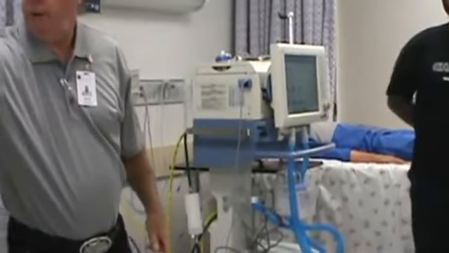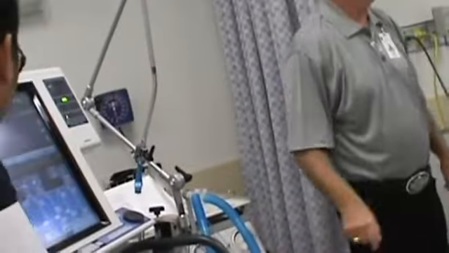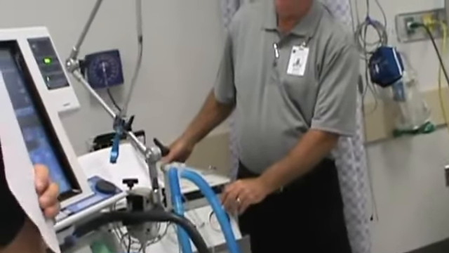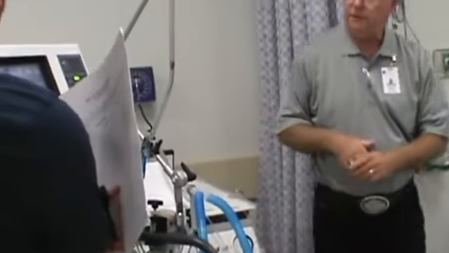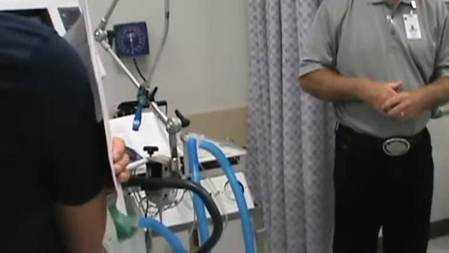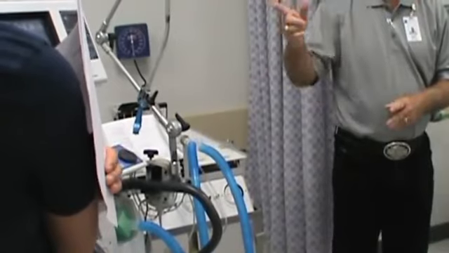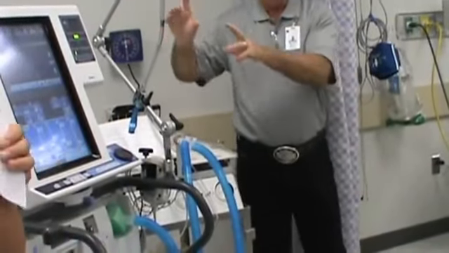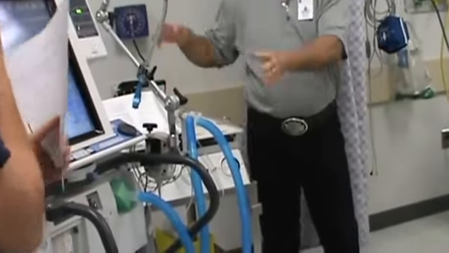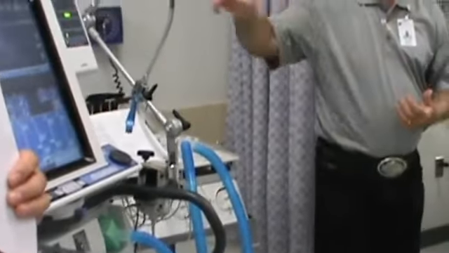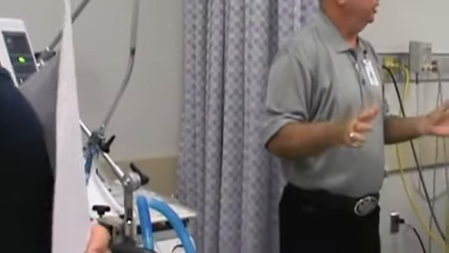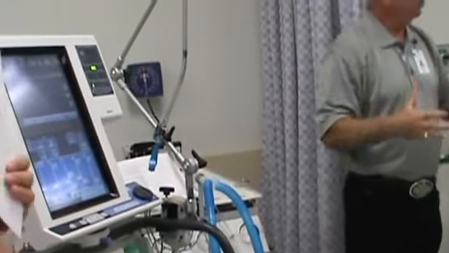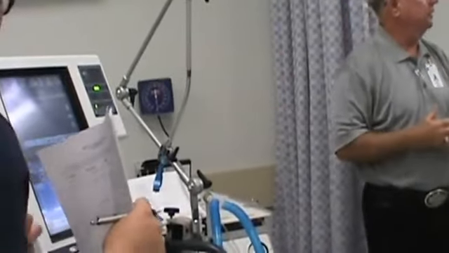Now, everybody knows about these letters up here. Now, see, there's an A. There's a C. The C is control. The machine's doing everything. An A is the patient took the breath, but the machine delivered the volume. If you see an S, the patient's doing everything. So, how do I know when it's a good breath? Look for the one that you can get a C on.